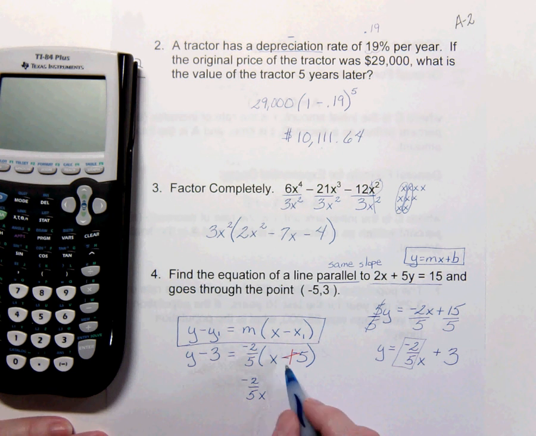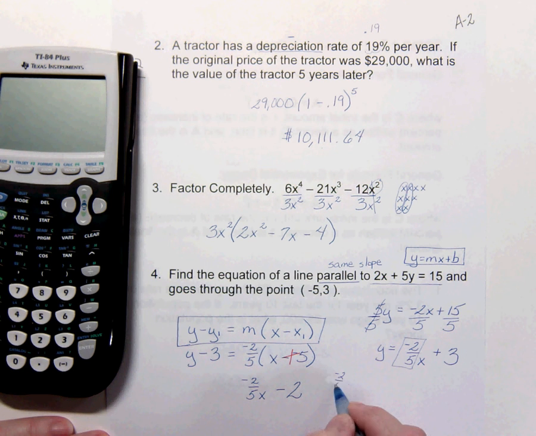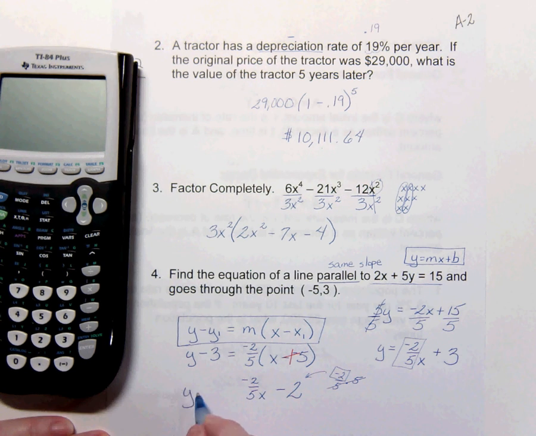So this becomes, you've got over here negative 2 times a positive 5 is 10. Negative 10 divided by 5 is just a negative 2. So negative 2/5 times 5. Notice how those go away and you end up with just negative 2. That's where I got that. Okay, y minus 3. Not quite finished. You got one more thing to do.